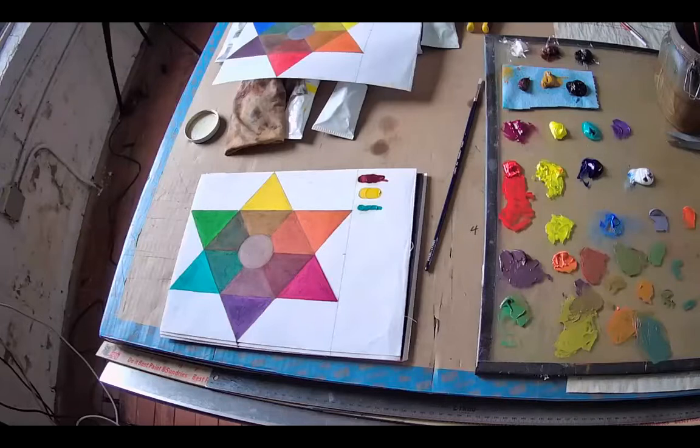Yeah, we're doing three of them. One with the traditional primaries, one with the cyan, magenta, yellow primaries, and one with the dead palette primaries. Okay, got it. And they're due on Monday, but it's a soft deadline. If you need more time, that's fine. Okay, thank you so much.